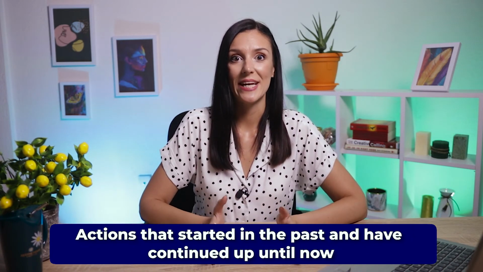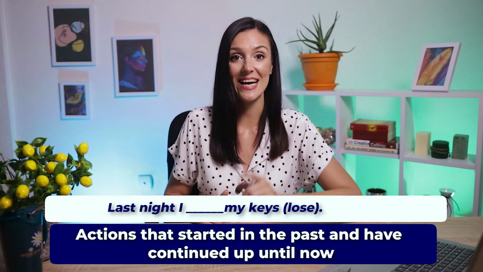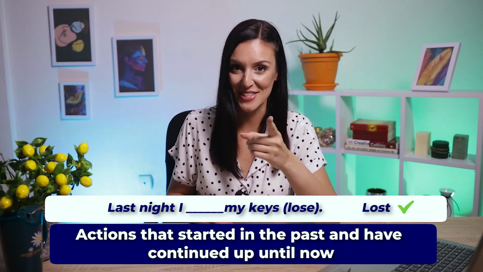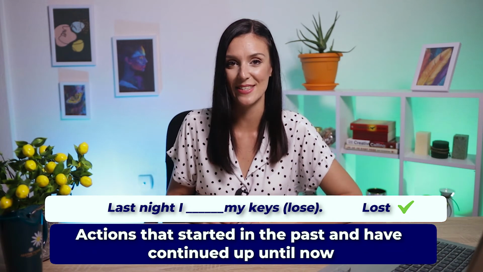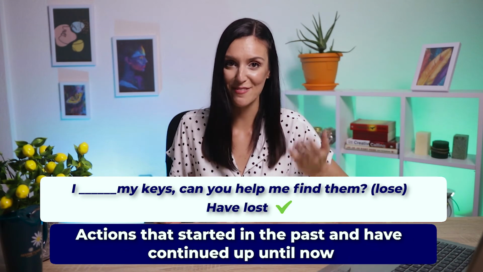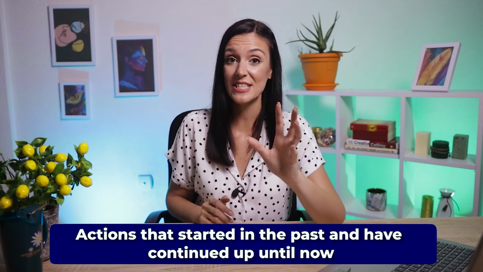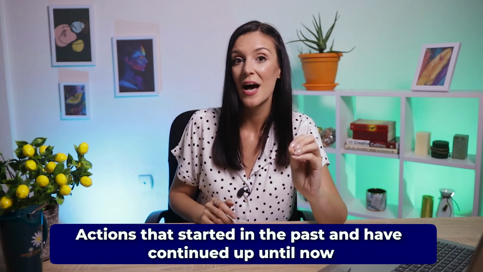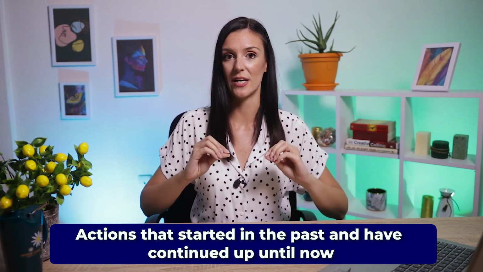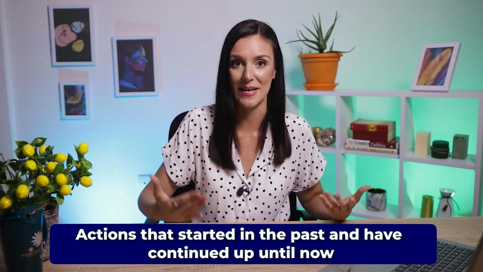Now let's do a quick test. Fill in the blank with the correct tense. Last night my keys. Lost. Last night I lost my keys. My keys. Can you help me find them? Have lost. I have lost my keys. Can you help me find them? In the first example, we have past simple because we have a specific time frame. But in the second one, we will use present perfect because time is not specified.